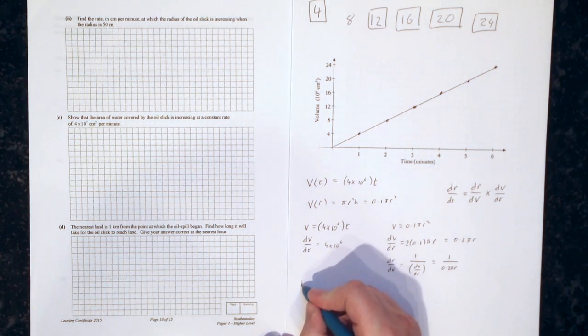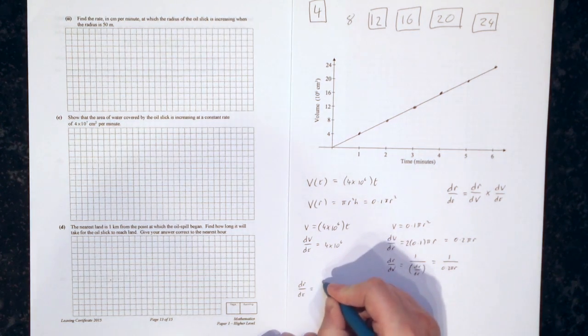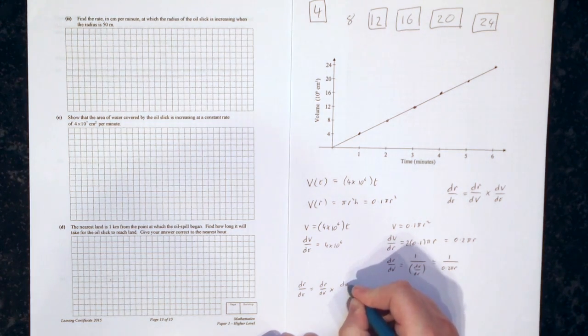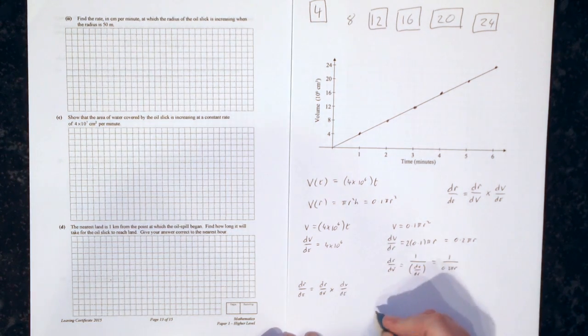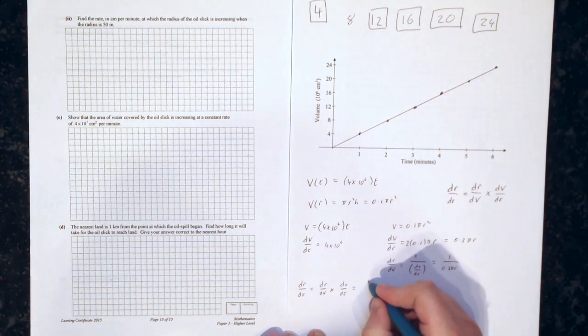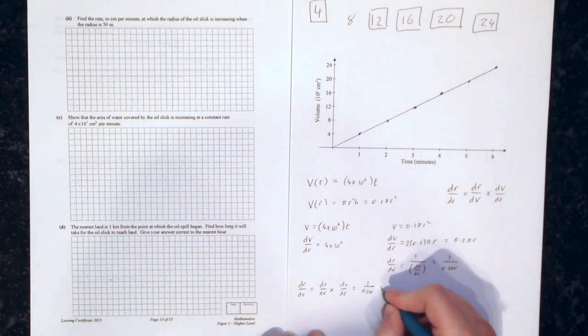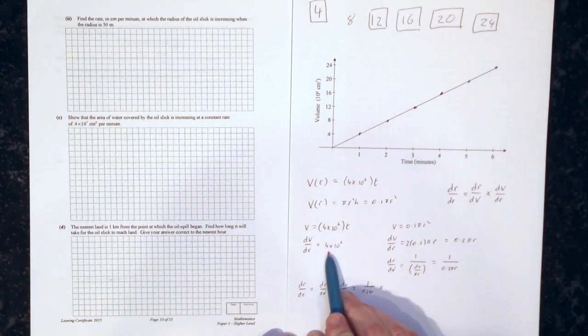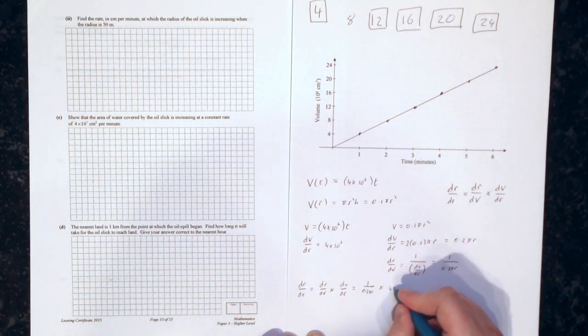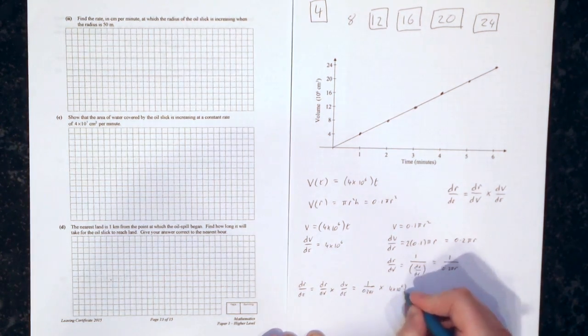Now we're looking for dr/dt. That's going to be equal to dr/dV multiplied by dV/dt. So that's going to be dr/dV, which is 1 over 0.2 pi r, multiplied by dV/dt, which is 4 by 10 to the power of 6.